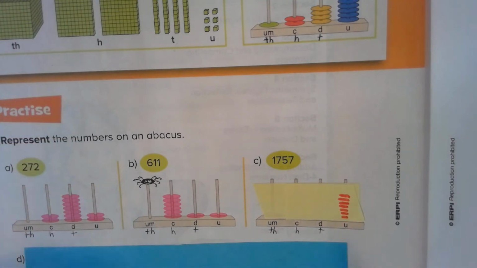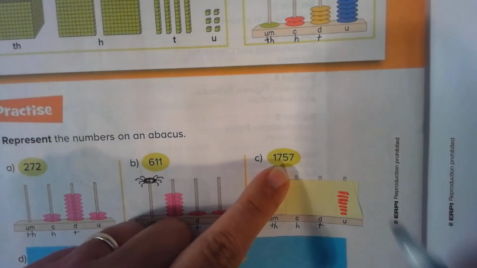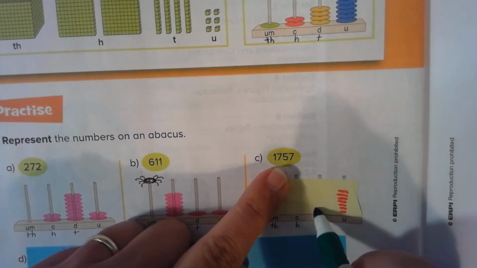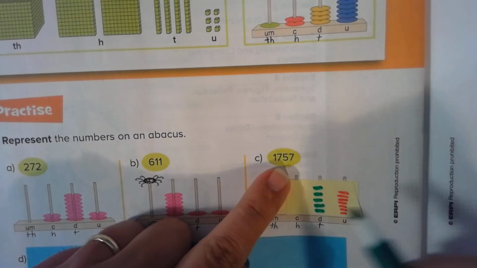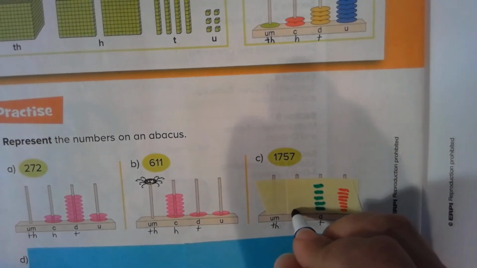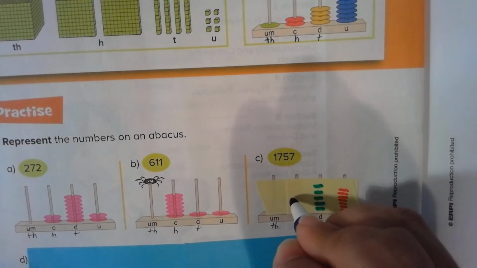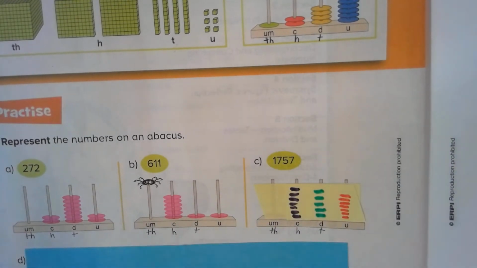Okay, now where do we go? Yes, the tens column. So how many tens do we have? 5? That's what I see too. So let's do 5. 1, 2, 3, 4, 5. All right. Hundreds? 7. You got it. Way to go. 1, 2, 3, 4, 5, 6, 7 discs.